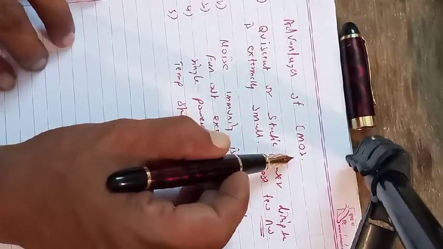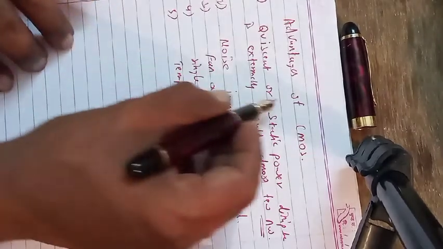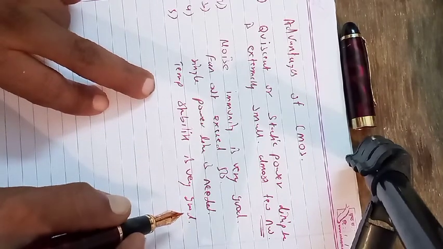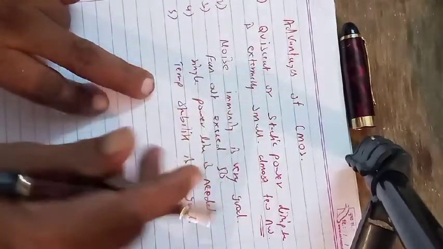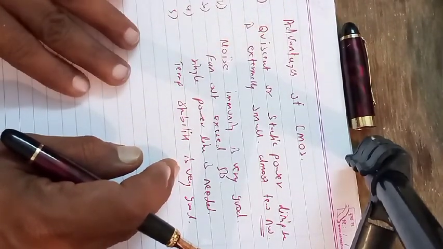These are the advantages for the CMOS. There are 2 more points that remain, but these are the very important points which cover the marks in your examination. If it is asked combined, then you will get the advantages for 3 or 4 marks.